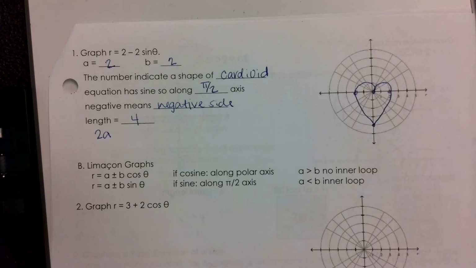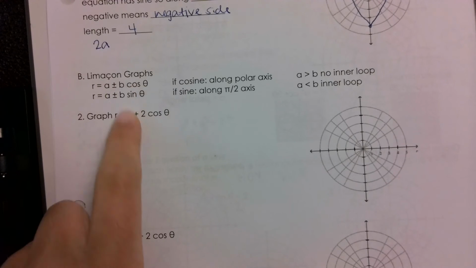So then we're going to do some limaçon graphs. I guess that's how you say that. I've said it wrong my entire life. So you've got your formulas up there for how those work.